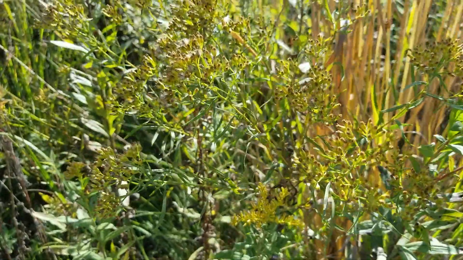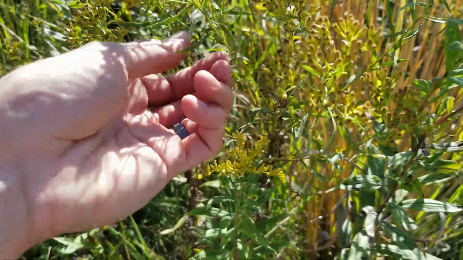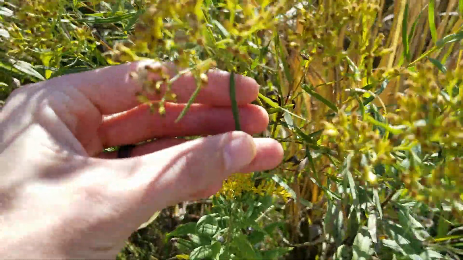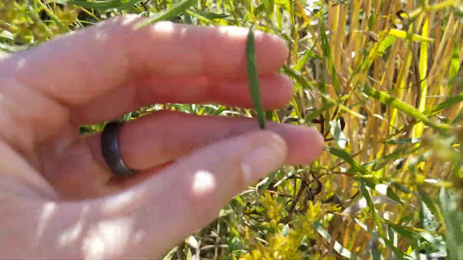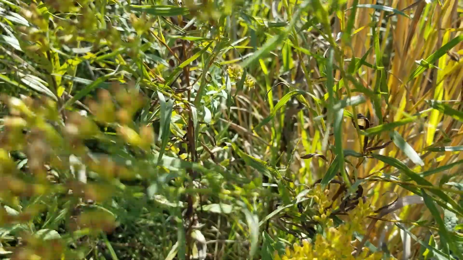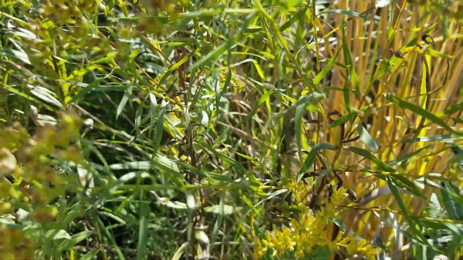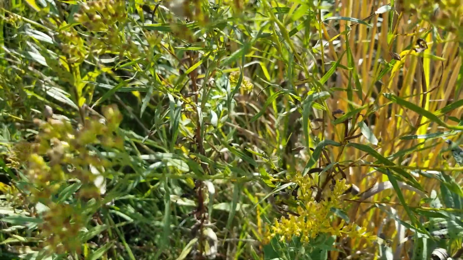But Grassleaf Goldenrod gets its name because the leaves of the plant look grass-like. Simple as that. They're very skinny, they're very linear, just like a blade of grass.